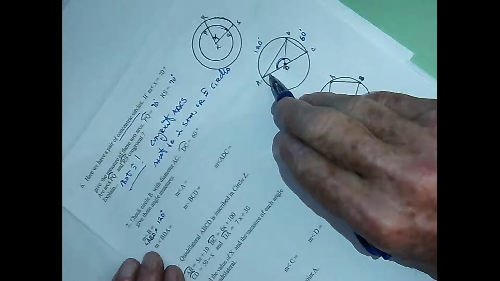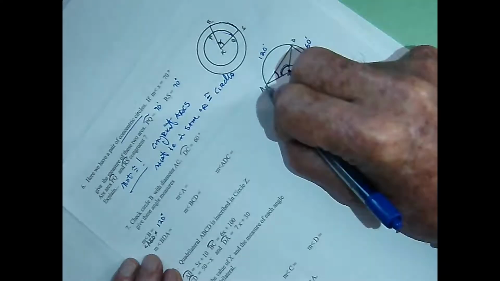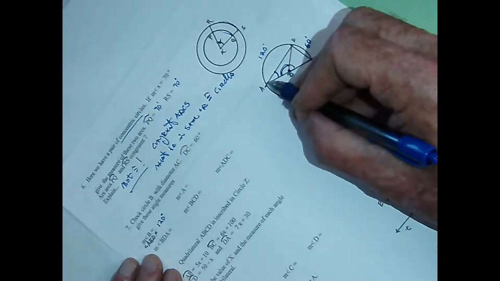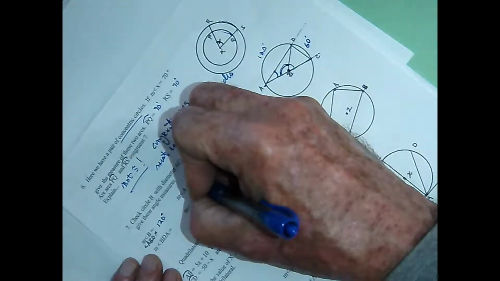What about angle A? Well, angle A's vertex is on the circle itself. That's an inscribed angle. An inscribed angle should be 1/2 of the arc it cuts. And angle A, you can see, cuts this arc of 60 degrees. So I'm saying that angle A's got to be 30, 1/2 of the arc that it cuts.